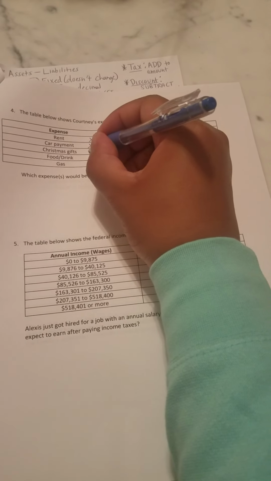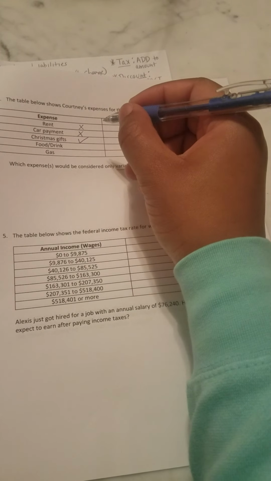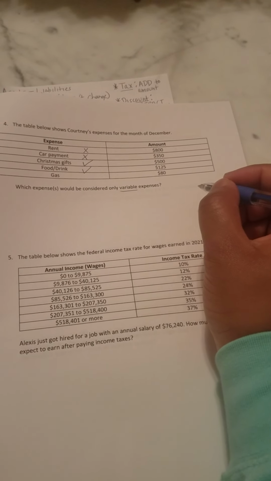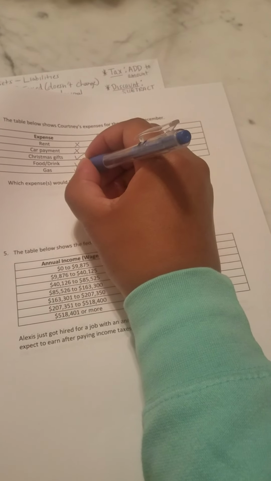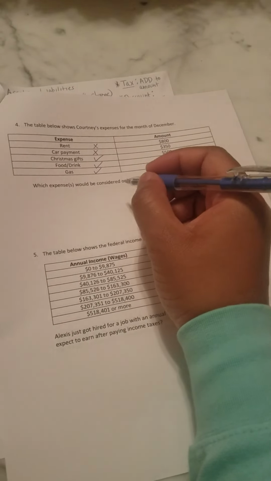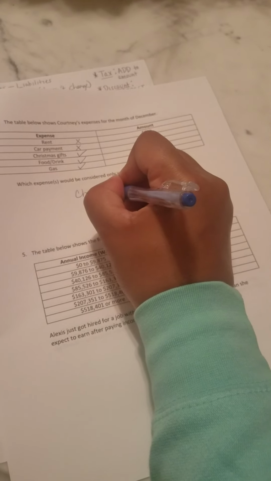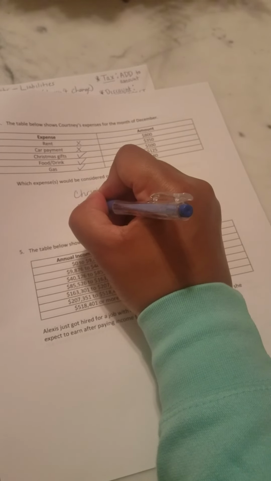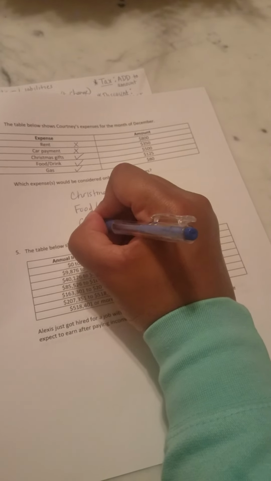Christmas gifts can change. It might change from year to year. And food and drink, that can change. Maybe I might not need the same amount every time. So groceries can change. That'll be variable. And your gas can change as well. You may not spend the same amount on gas every time. And so your answers would be Christmas gifts, your food and drink or your groceries, and your gas.